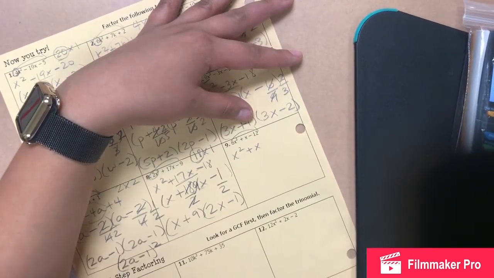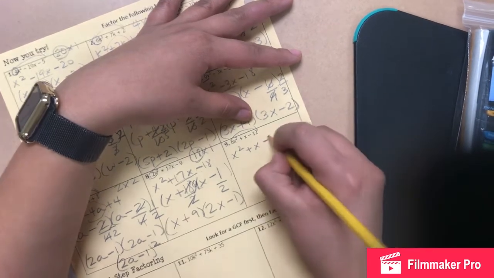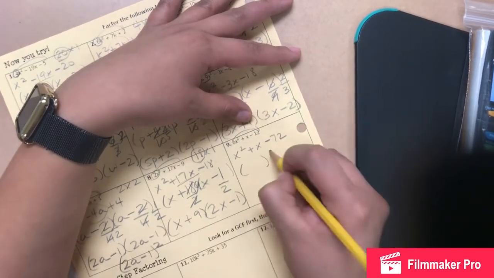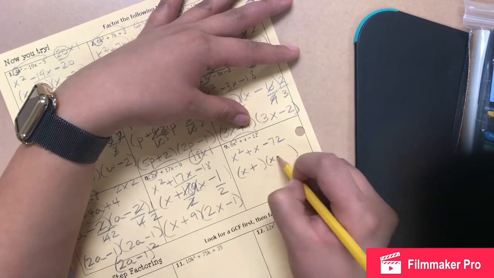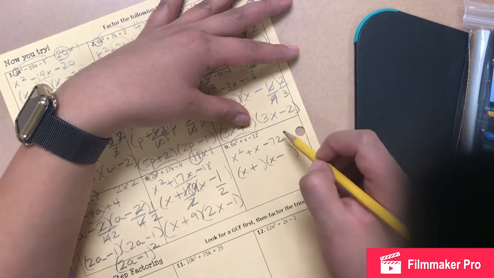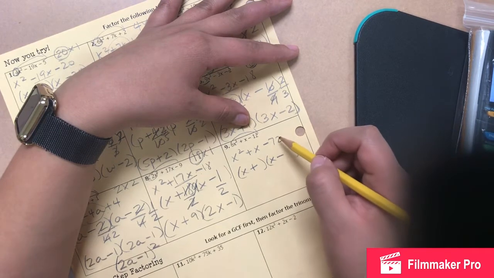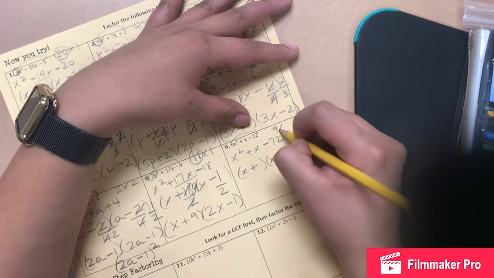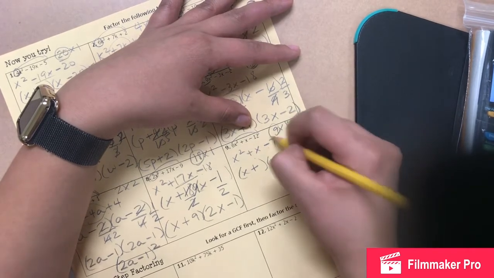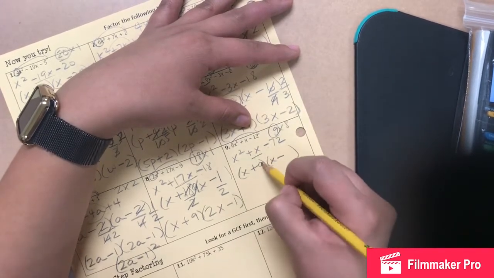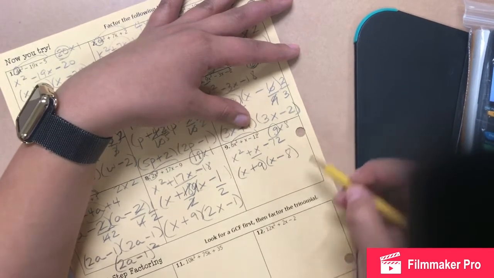Negative 12 times 6 is negative 72. Break it up into two binomials. Since c is negative, one's positive, one's negative. What multiplies to get 72 but subtracts to get 1, and the two numbers that come up are 9 and 8. And since 9 is bigger, I have to take the sign of b, so 9 has to be positive, 8 has to be negative.